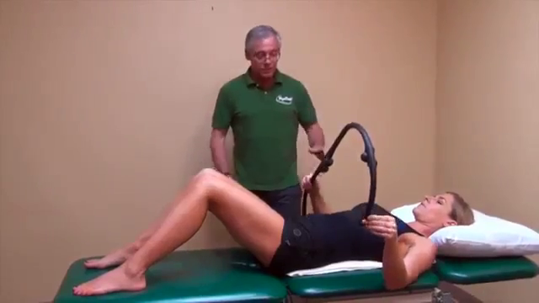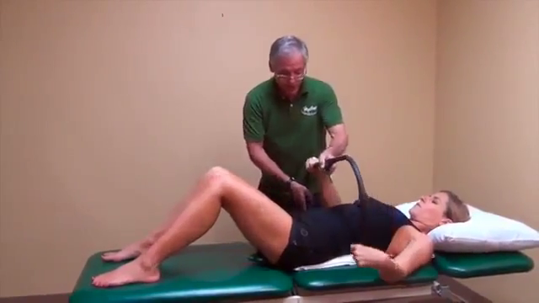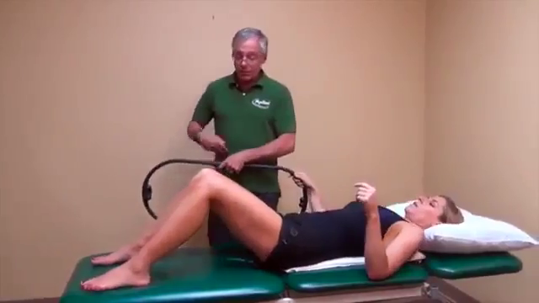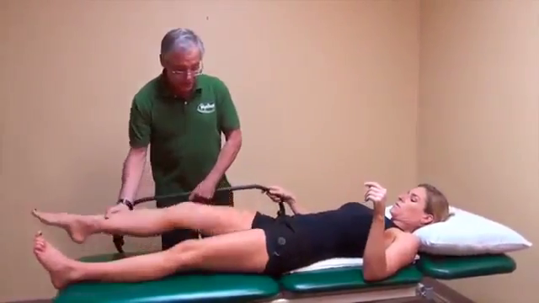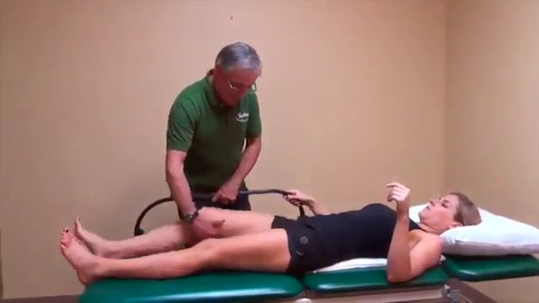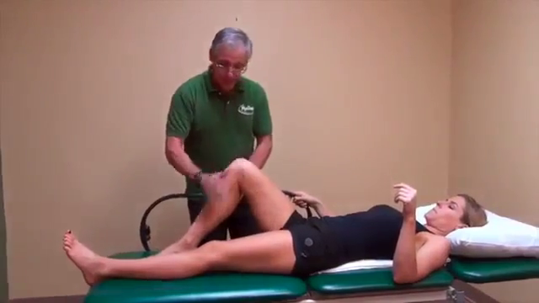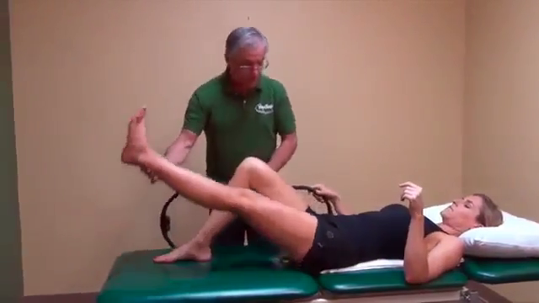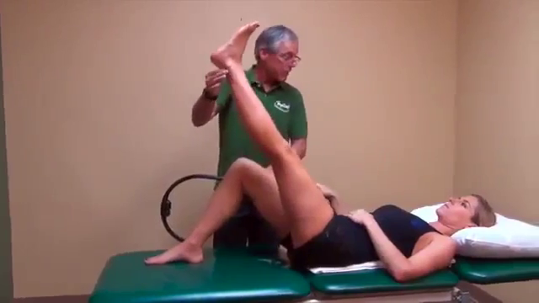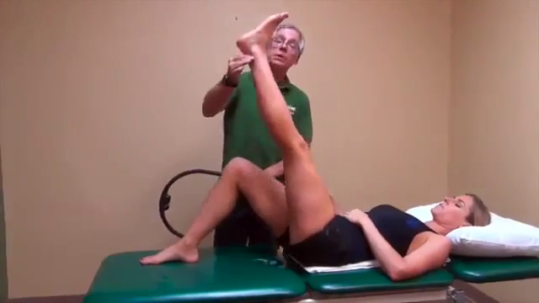Maybe a few minutes of this, she then stops, takes the MyoTool out of the way, and reassesses her straight leg raise. And maybe to protect her back, this back leg will be bent, and she does a straight leg raise to see how far she's raising the leg before the onset of symptoms.